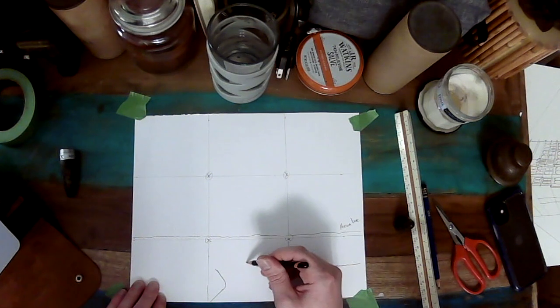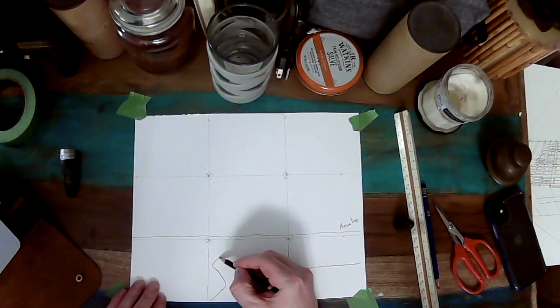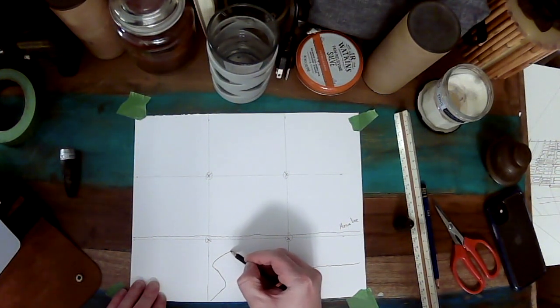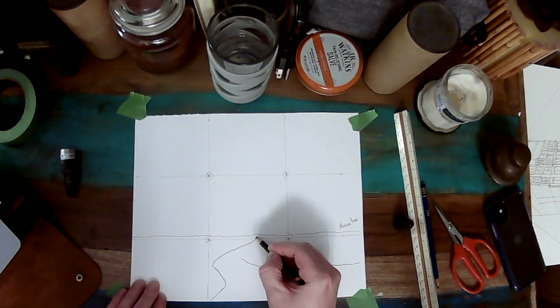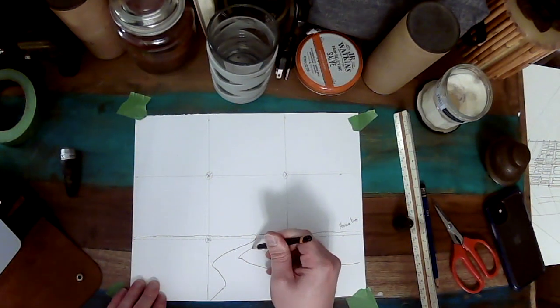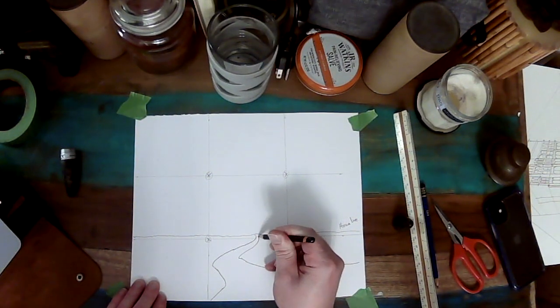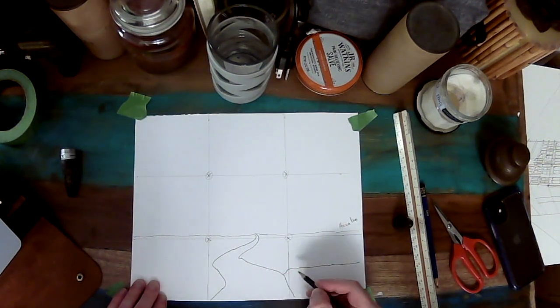And I'm kind of using my rule of thirds line to guide this composition a little bit, keeping that path within those lines. And then I'm going to bring it all the way up to my horizon line. All right. So there's our path.